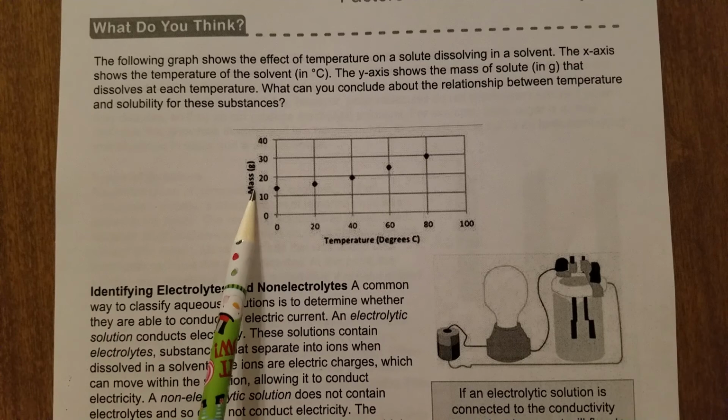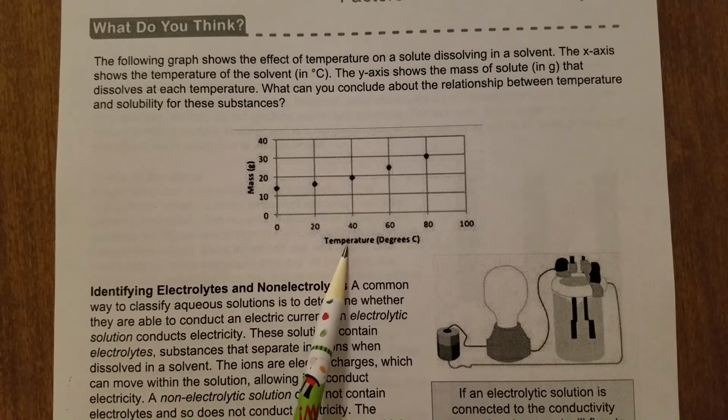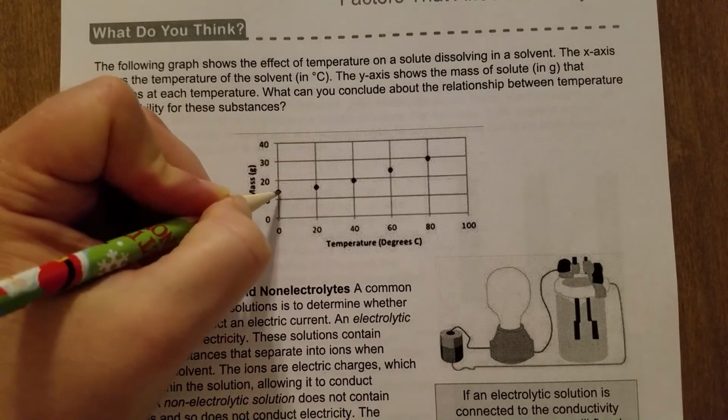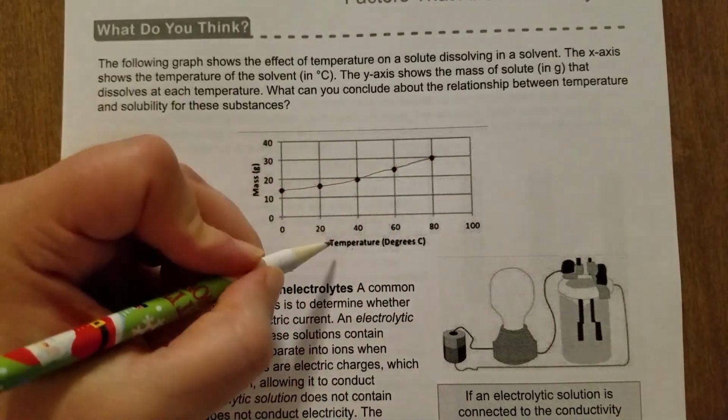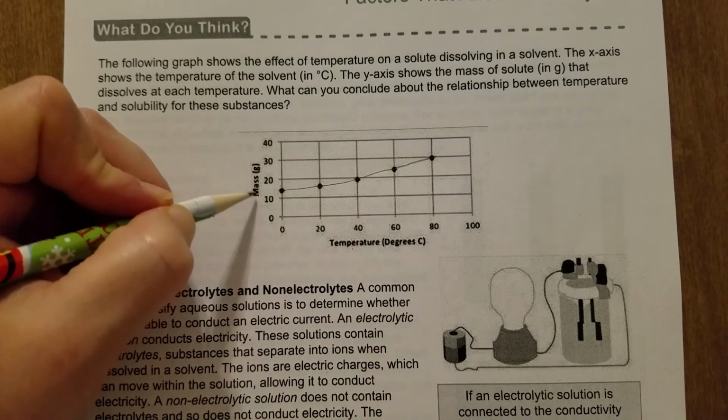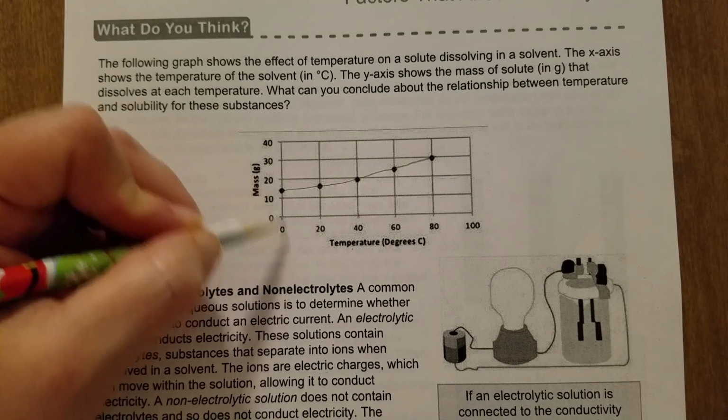Okay, so we've got the mass over here, the temperature over here, and you can see it's getting bigger and bigger as it gets hotter. So it can hold more at a higher temperature.